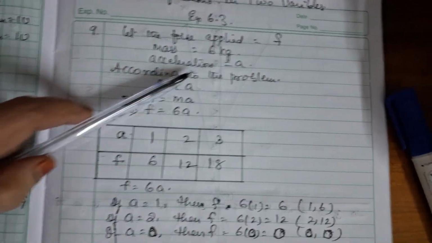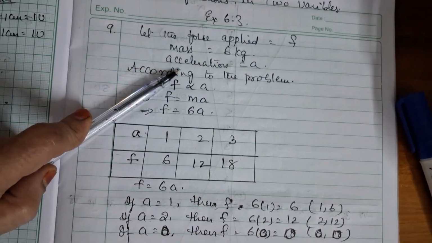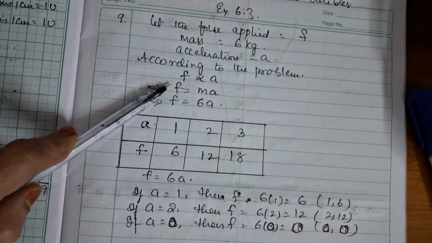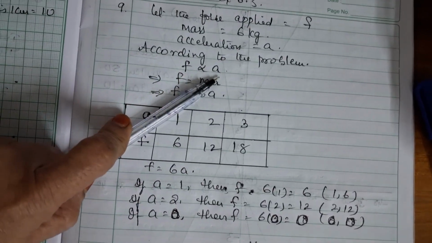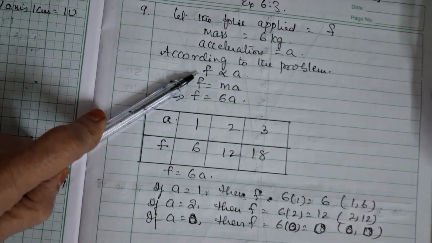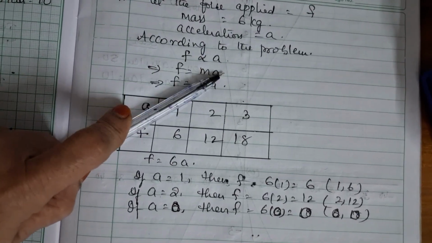Graph here. See. Let the force applied be F and the mass is 6 kgs, and acceleration is considered as A. According to the problem, force is directly proportional to A. That means if you increase the force, acceleration increases. If you decrease the force, acceleration decreases. That is the meaning of directly proportional.